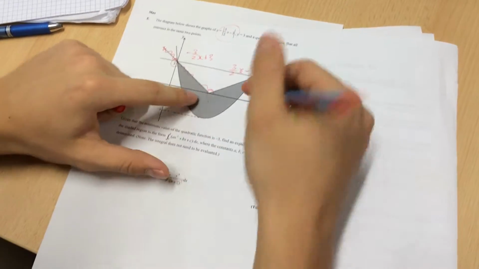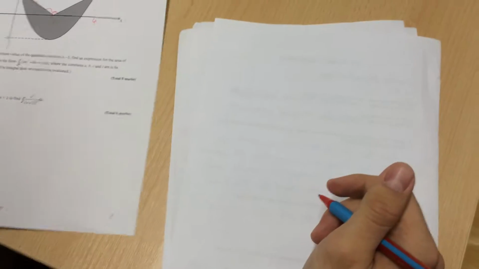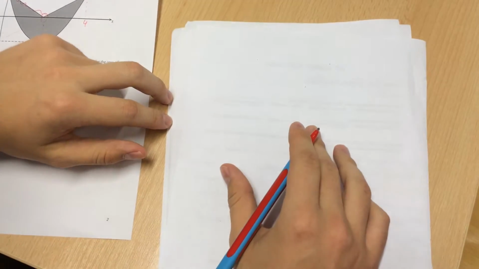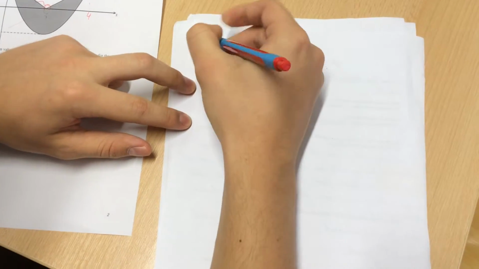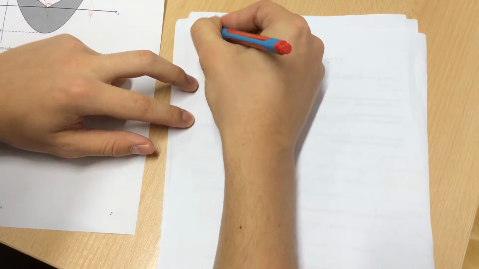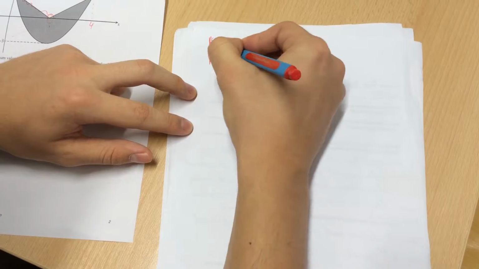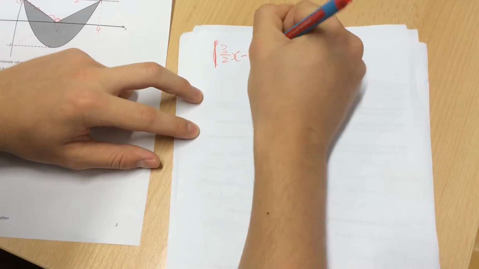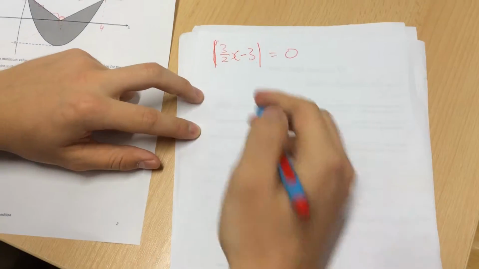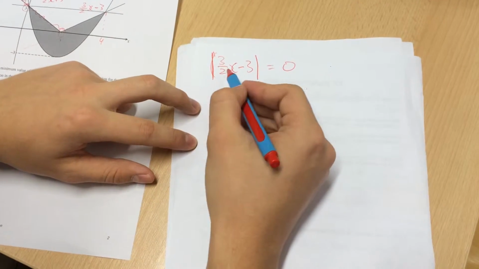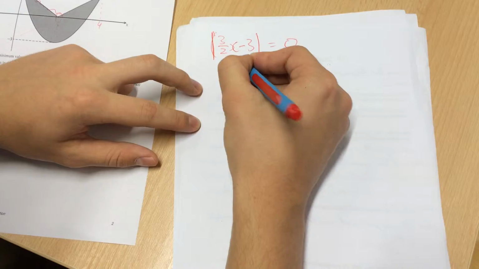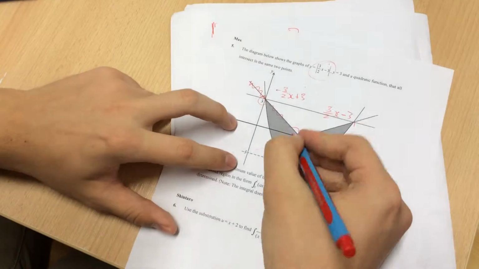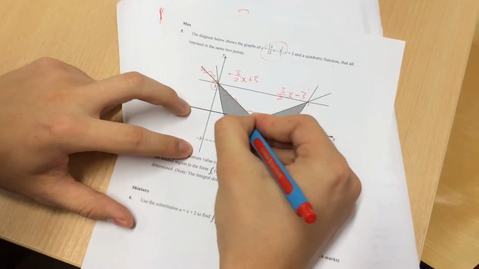To find the midpoint here, which is why I got 4 here, we just set the absolute value to 0. So that makes this 3/2, absolute value, x minus 3 equal to 0. And obviously we see that x has to be 2 to cancel out to make this 0. So x is equal to 2, which makes this point here 2, 0.